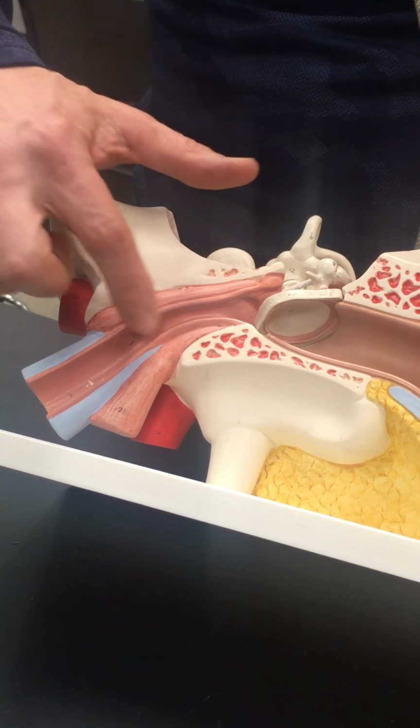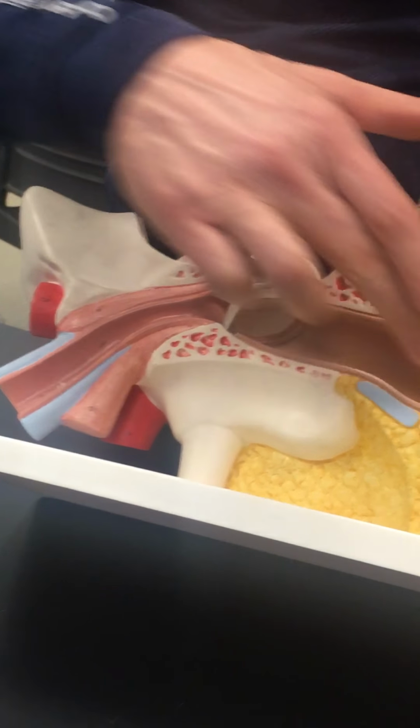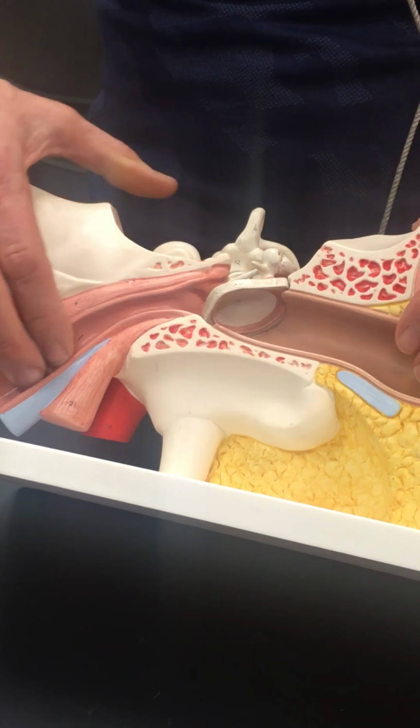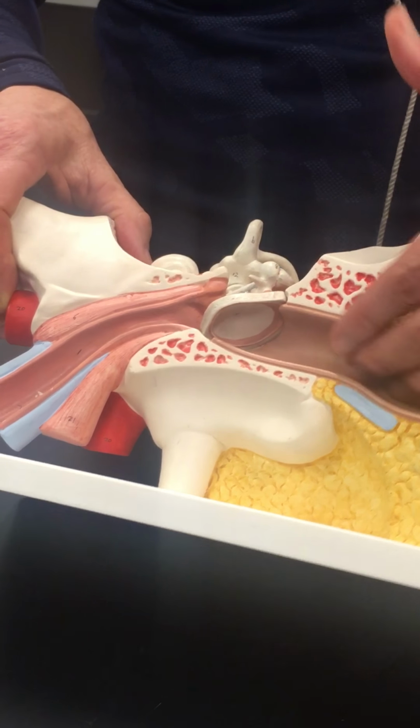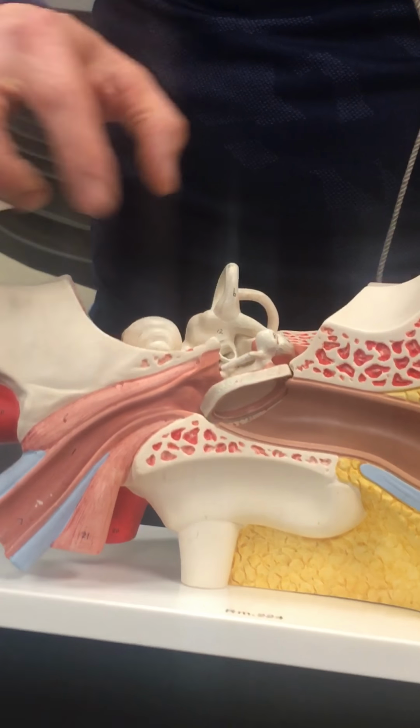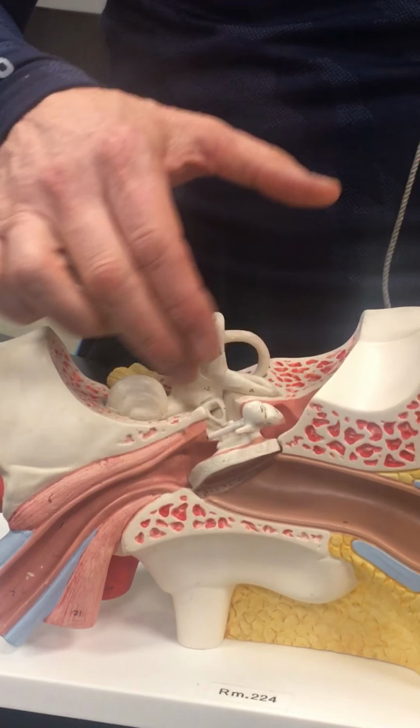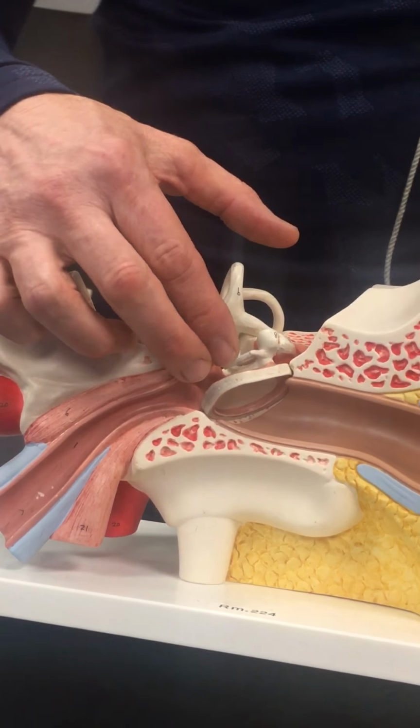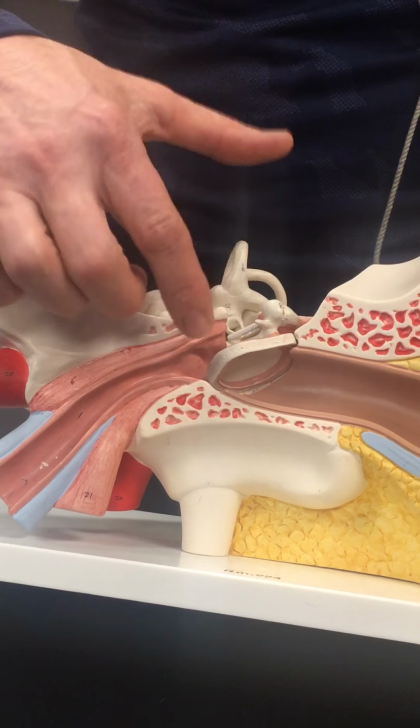This is the auditory tube, not the external auditory canal. So don't get those two confused. This one's connected to the middle ear. This one just ends at the tympanum. In the middle ear, this is a pressurized space. Like when you yawn, that's often the auditory tube relieving pressure.